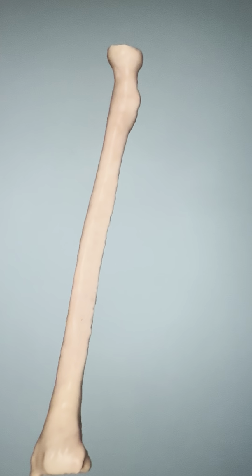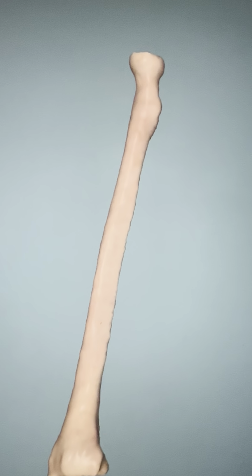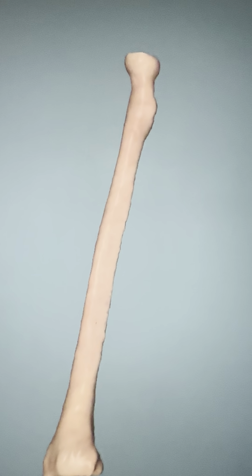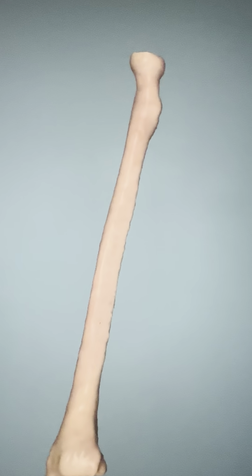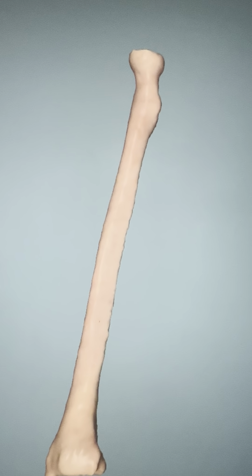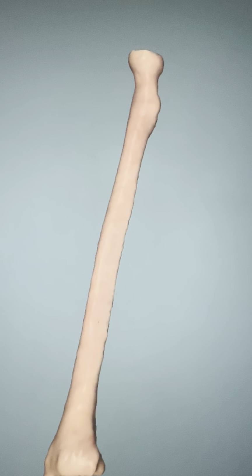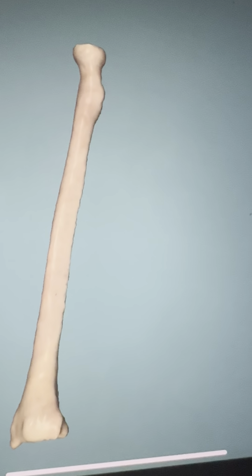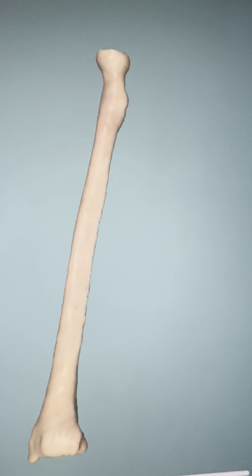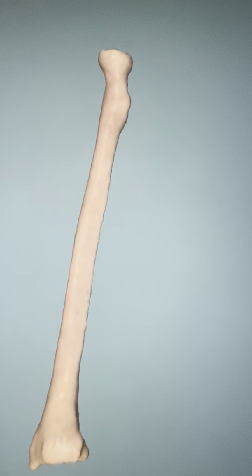The primary ossification begins at the shaft during diaphysis. So during fetal development, through the process of endochondral ossification, where cartilage gradually turns into bone. The secondary ossification centers appear after birth in the epiphyses at the ends of the bones, and they contribute to lengthening the bone as the child grows.